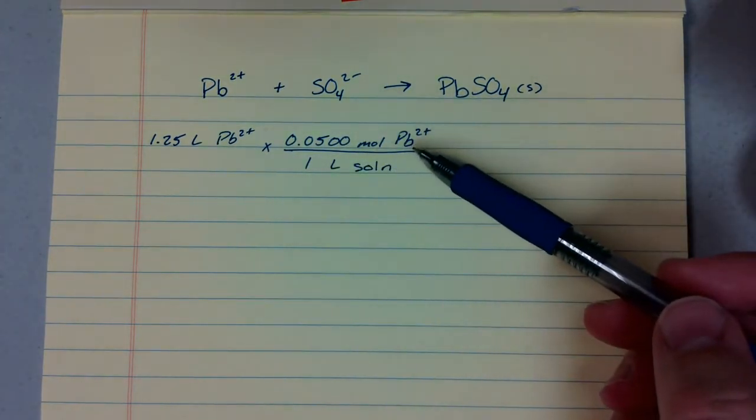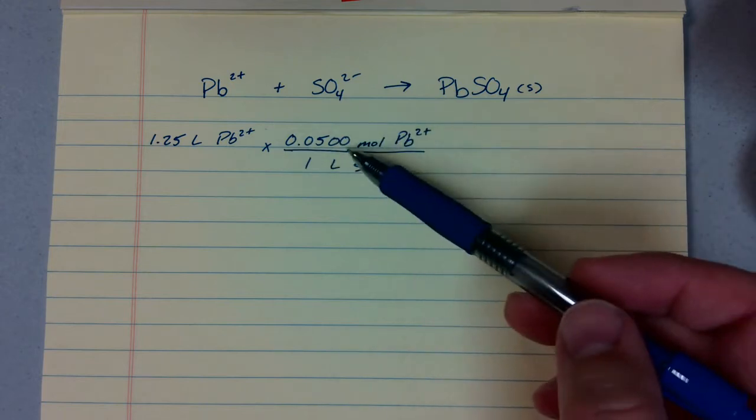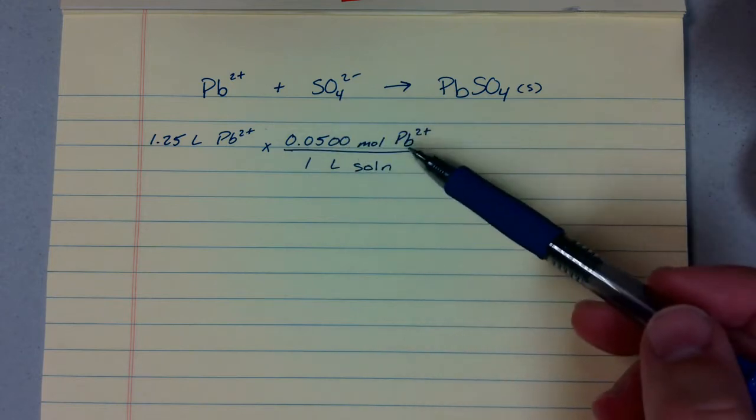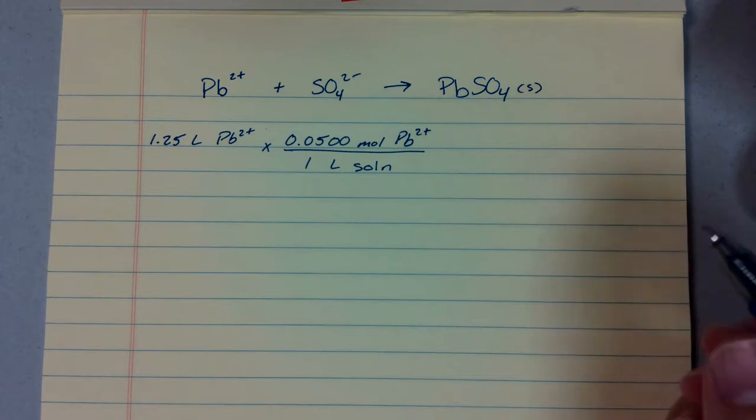Lead 2 nitrate only has one lead ion in it, so the concentration of the lead 2 nitrate solution is the concentration of the lead 2 ions in the solution.